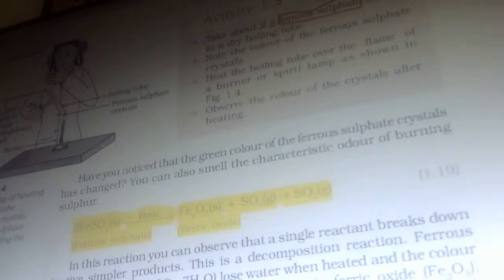The green color of ferrous sulfate crystals changes: it becomes white on heating, and then reddish brown when it's Fe2O3.